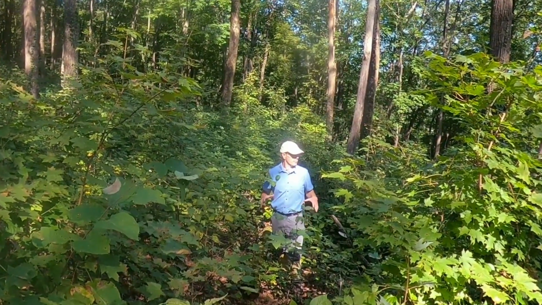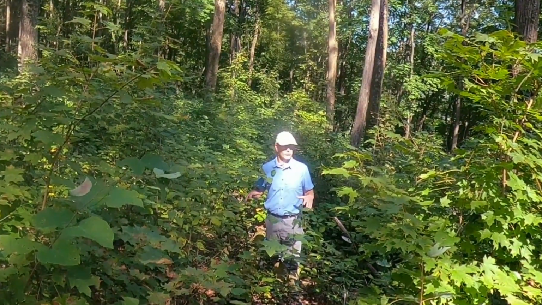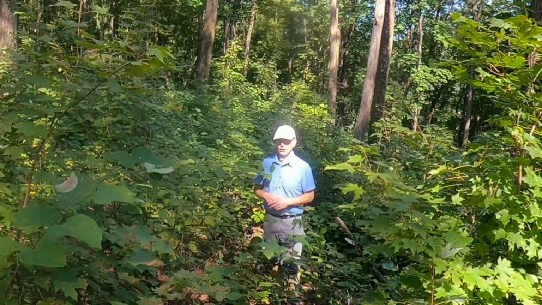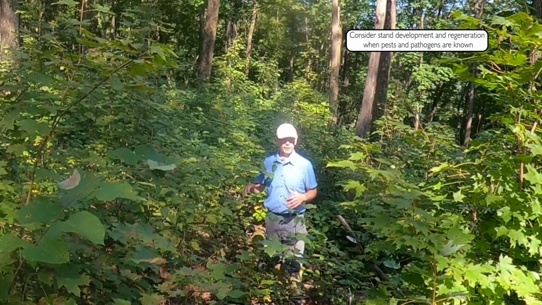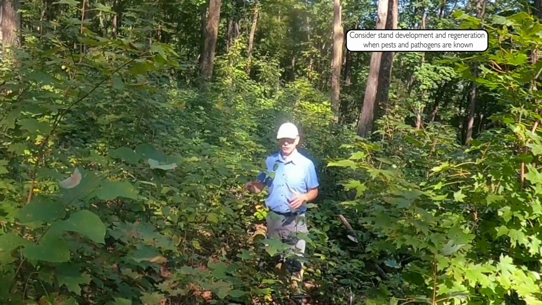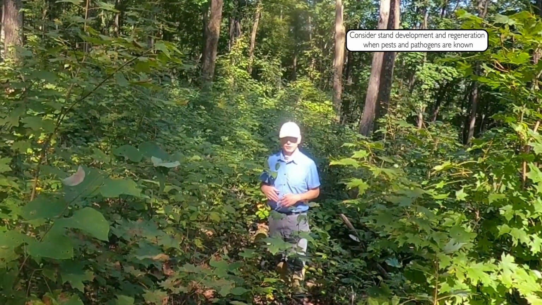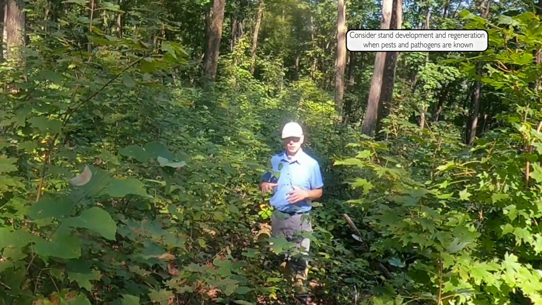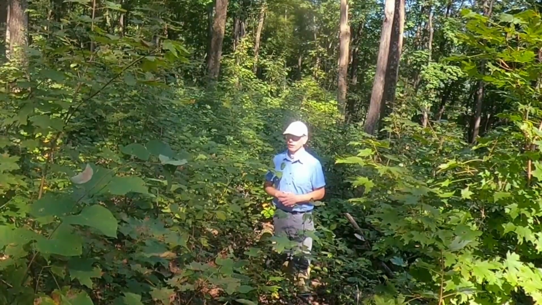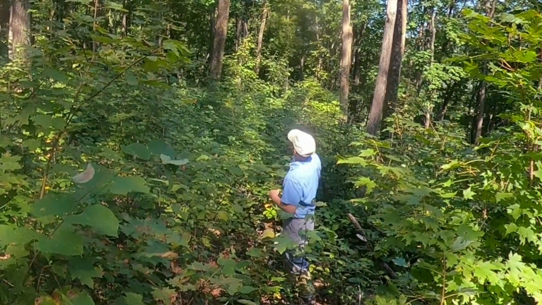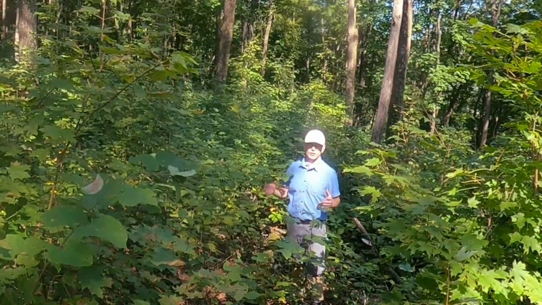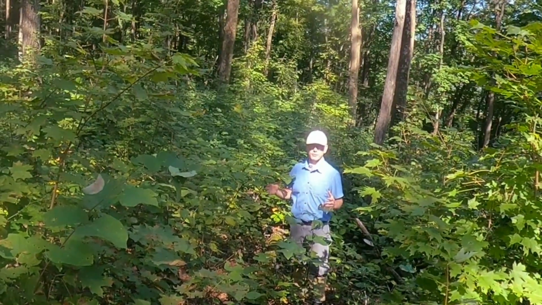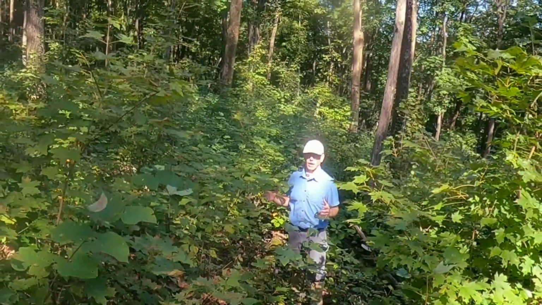So clearly an example of how when you have these invasive insects come in, you need to be responsive and be able to consider what is going to happen from a stand development or regeneration perspective when that comes in. Scattered trees here and there of ash that die are not going to cause a big issue, but we can see from this example, at least on this site, that they start to create gaps that are not going to be filled by adjacent canopies.